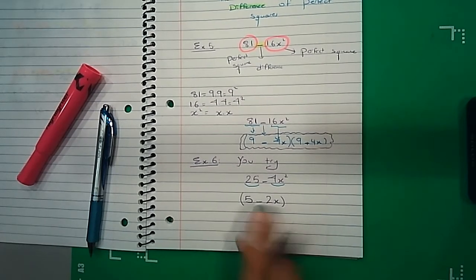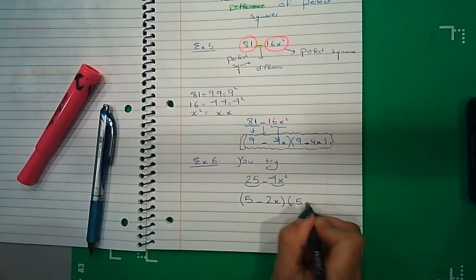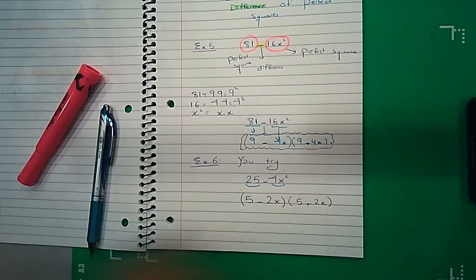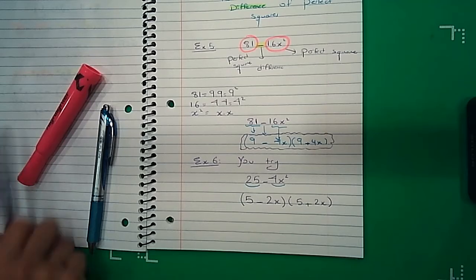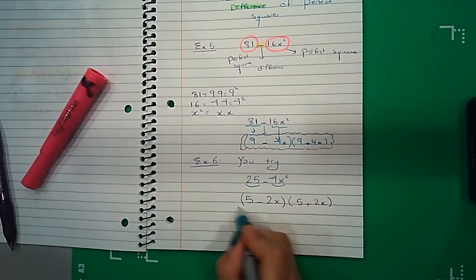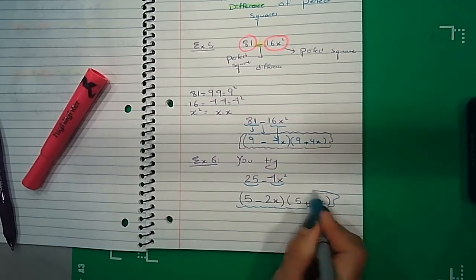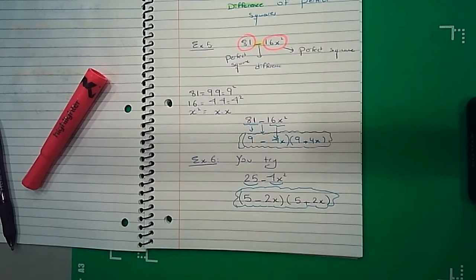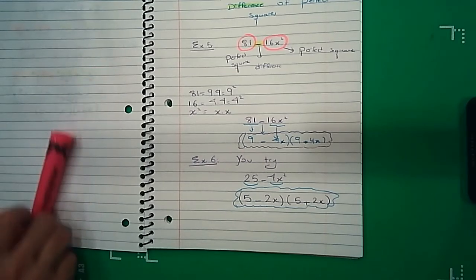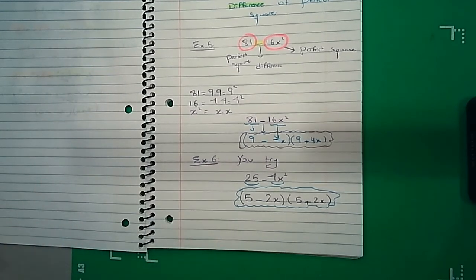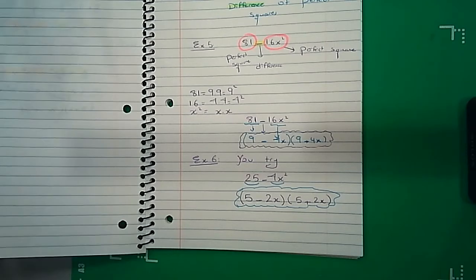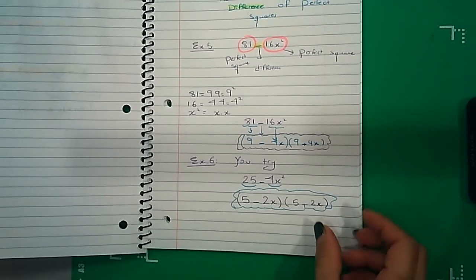So I did the negative. Now it's time for me to do the positive. And ta-da! That's it. I'm done. I know, that's why I said I like this. It's really one of the easy and fun ones. And you know, on the SAT, you will always see questions that have a difference of perfect squares.